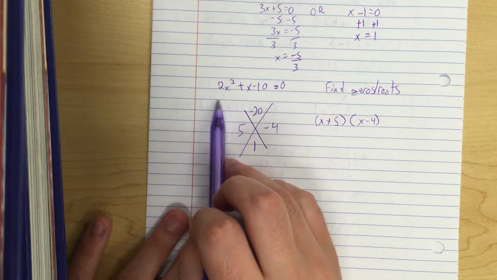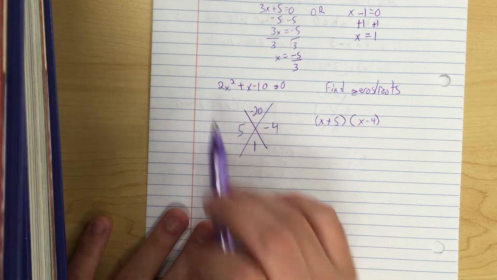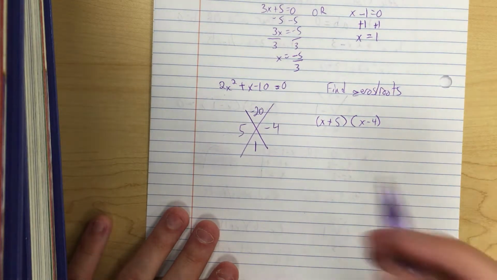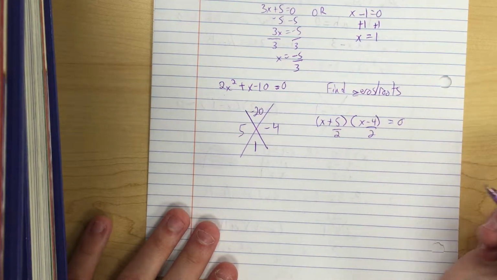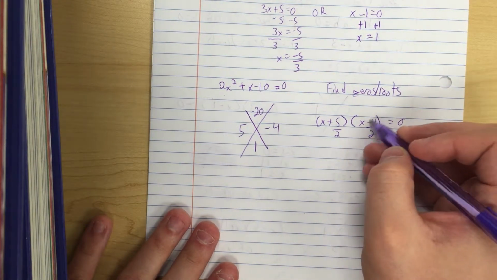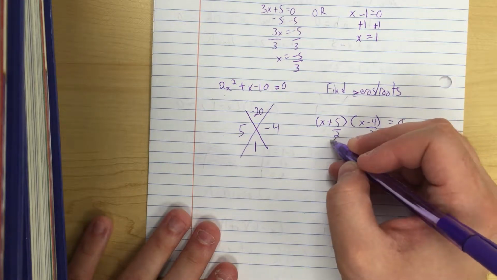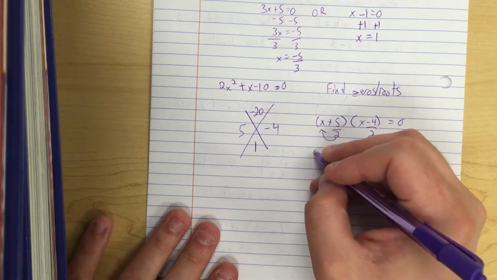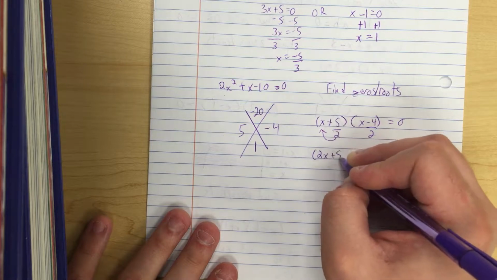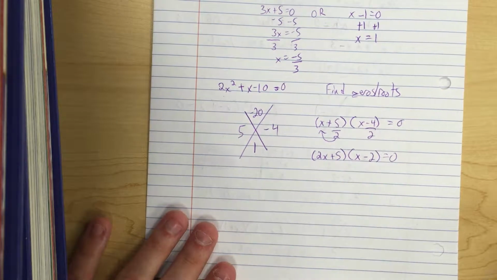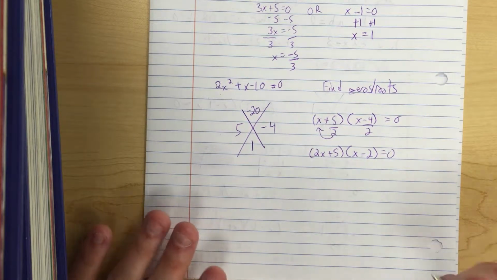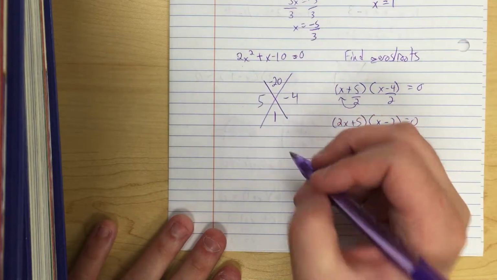You don't have to worry about this if it's a 1 because anything divided by 1 is just itself. However, now we have to divide by that 2. This is still all equal to 0. This over here will simplify. This one won't. So we take that 2, we slide it over. Then we can solve for each of these individually.